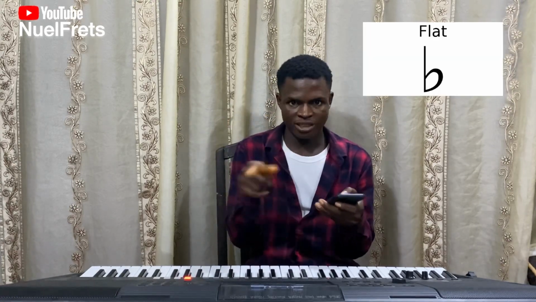Note importantly that this symbol is used for sharp, whereas this symbol you are seeing now is used for flat. That is to differentiate between a sharp and a flat. And mind you, I told you that the black keys are called the sharp or the flat, depending on the scale you are using.